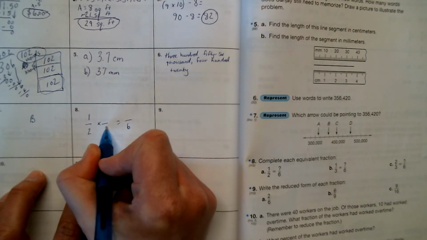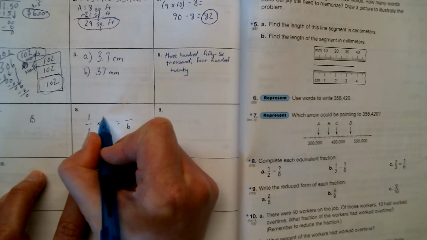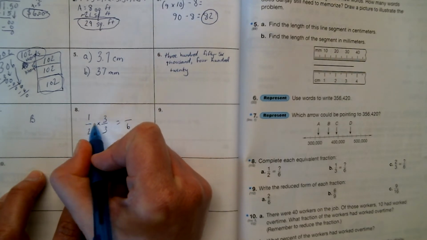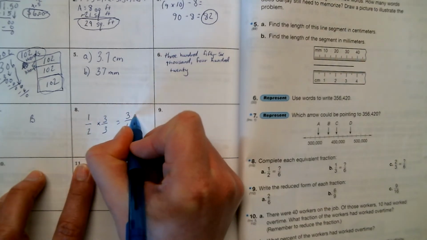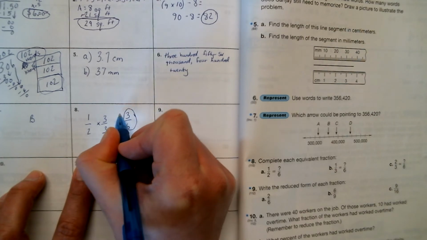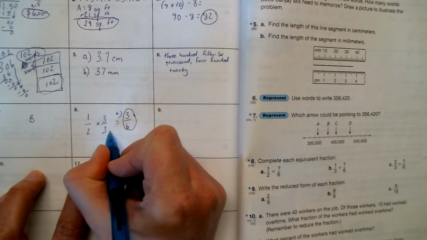So they had to multiply by 3. 2 times 3 equals 6. So the top we have to multiply by 3. 1 times 3 equals 3. So that is A. I got a little too big here. Let's do B.